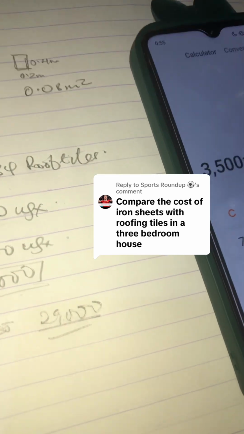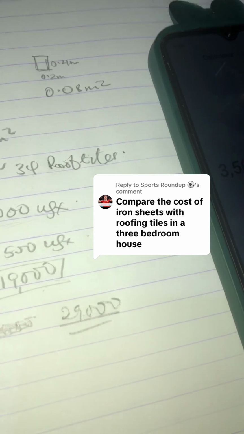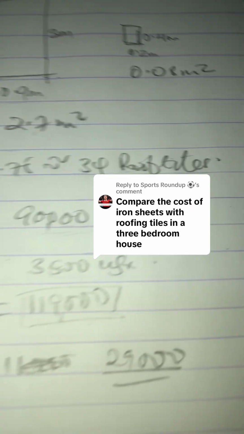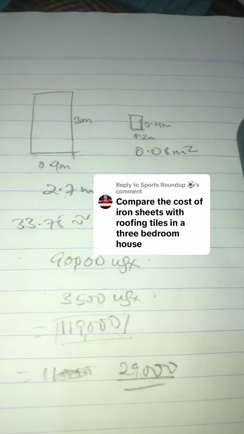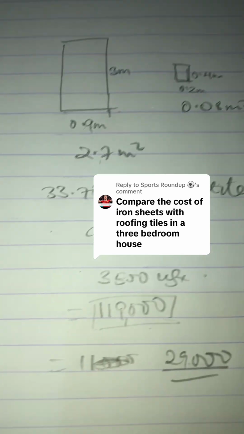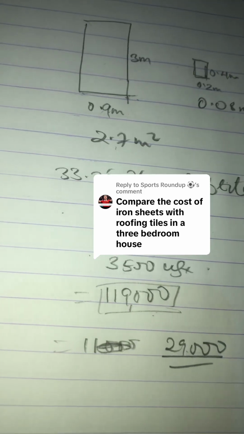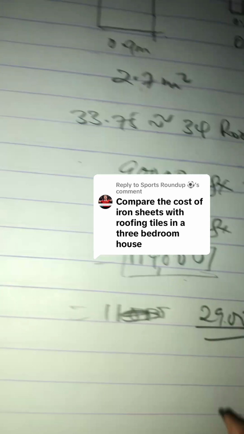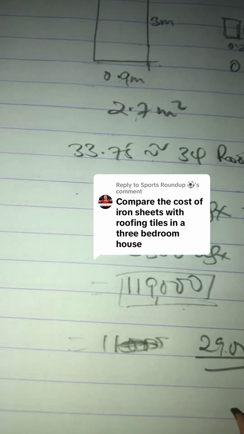But there are other costs which I have not neglected, like plain sheets, which you'll also need. Approximately, you'll find that roof tiles are higher and higher. They will even double the cost of iron sheets.